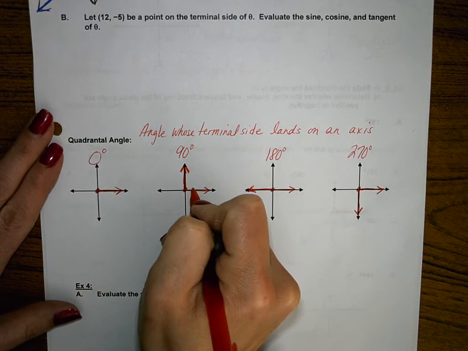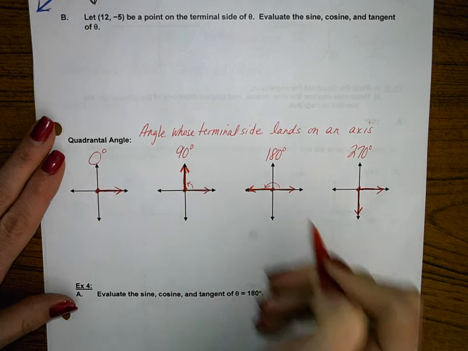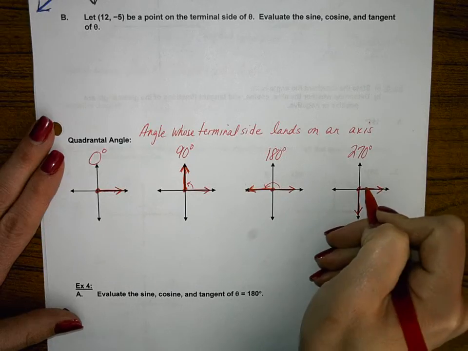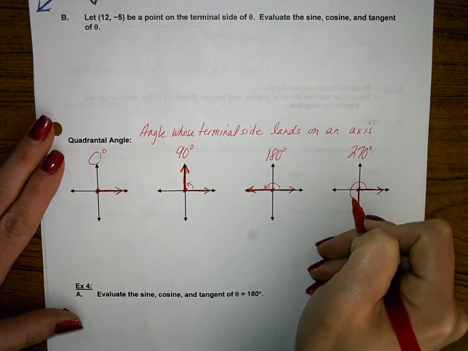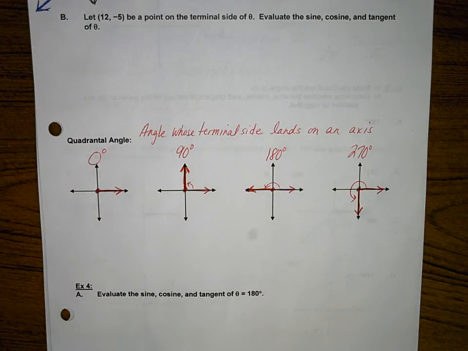Okay, so 90 means I open up to 90 degrees this way. 180 means I open up to 180 degrees that direction. And 270, I start at 0 and I go 90, I go 180, and then I go all the way around to 270 degrees. Now, hopefully, we remember: cosine is x over r, sine is y over r, and tangent is y over x. Absolutely. Now, hopefully we remember those things.